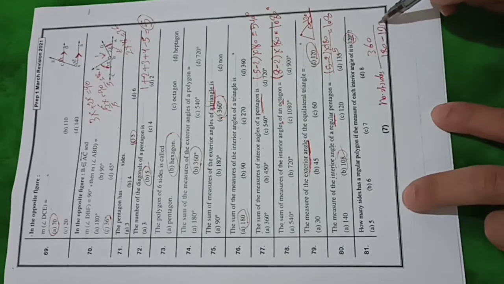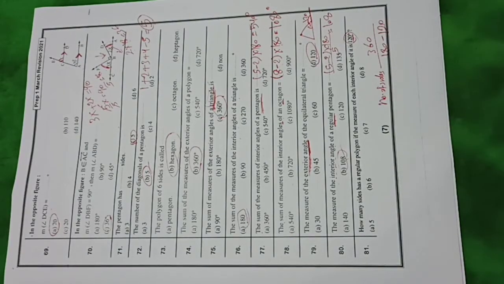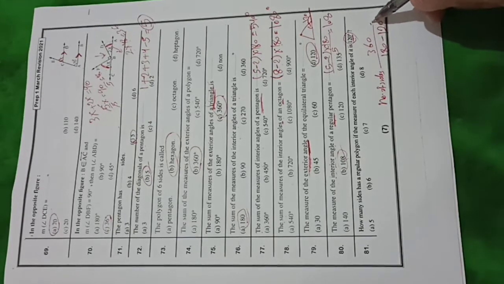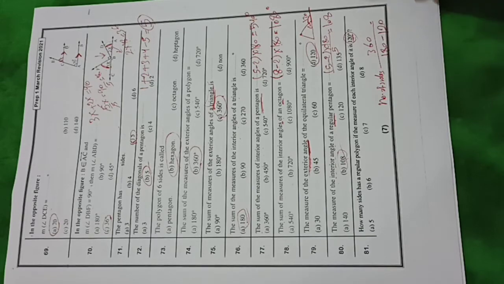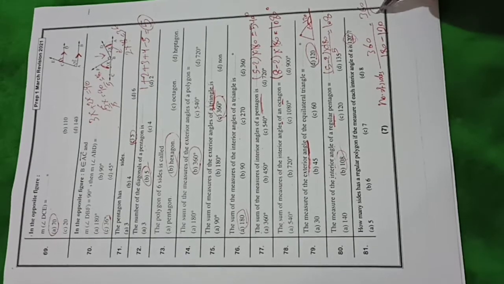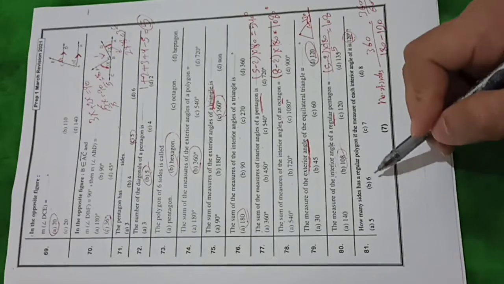The interior angle equals 120, so 180 minus 120 is 60. So we get 360 divided by 60 equals 6.